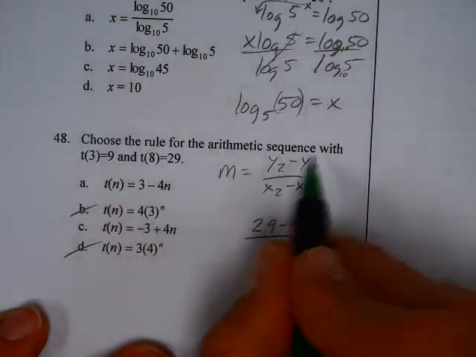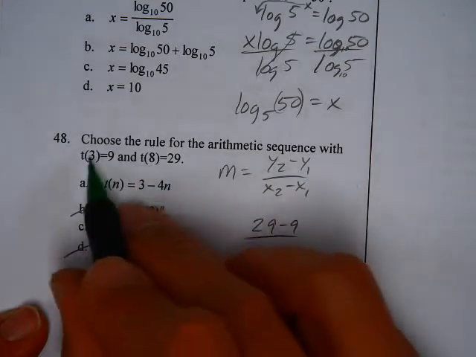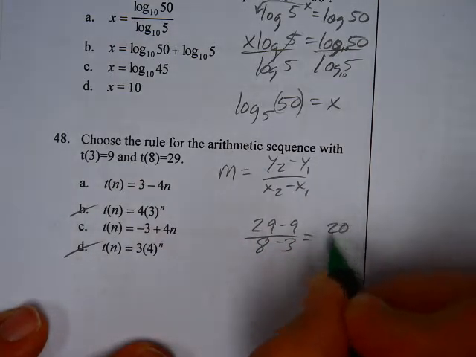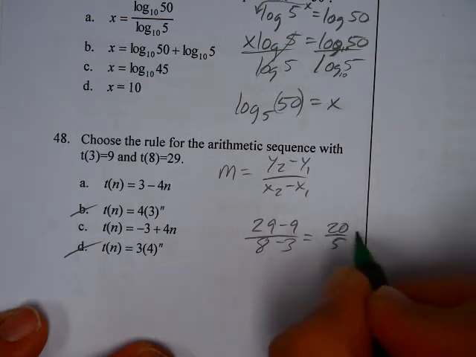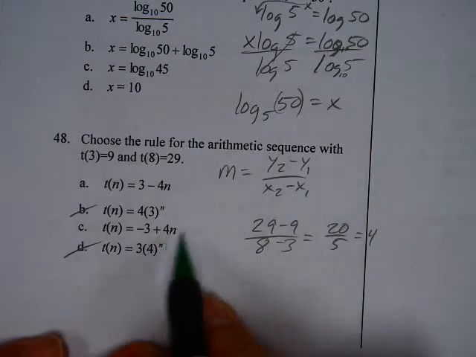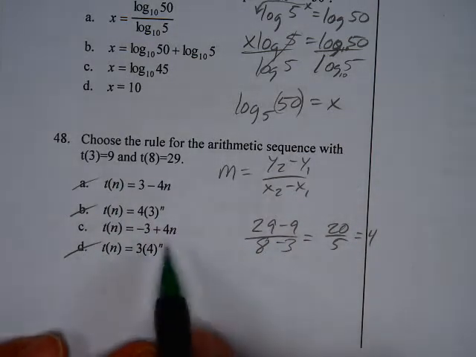And then you've got your x, your input, which is your 8 and your 3. So 8 minus 3. 9 minus 29 is 20. 8 minus 3 is 5. That's a grand total of 4. Which one of these has a slope of 4? Well, I'm glad you asked. It'd be that one.